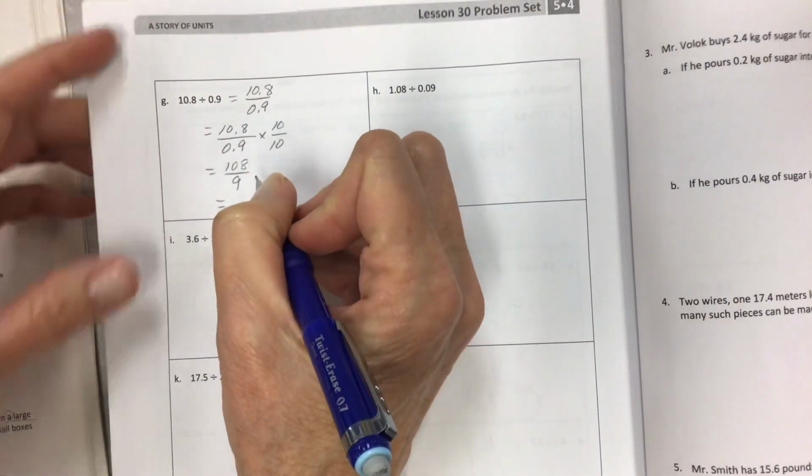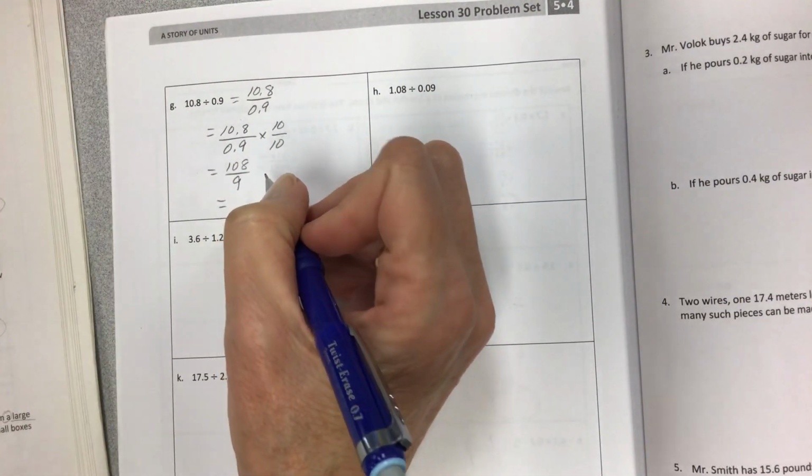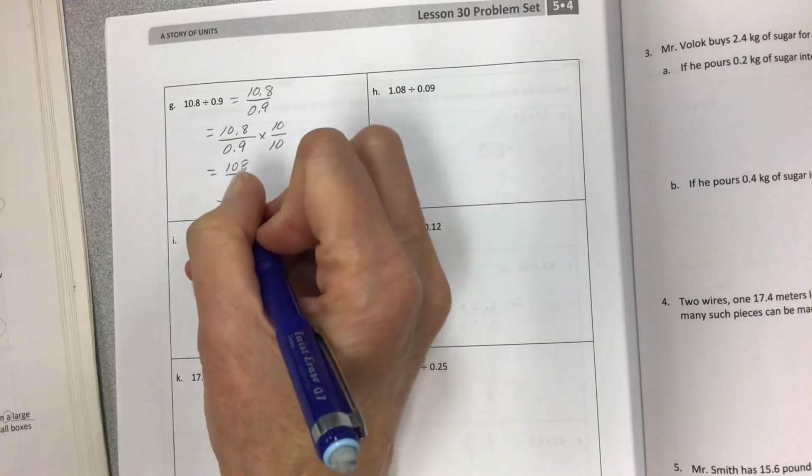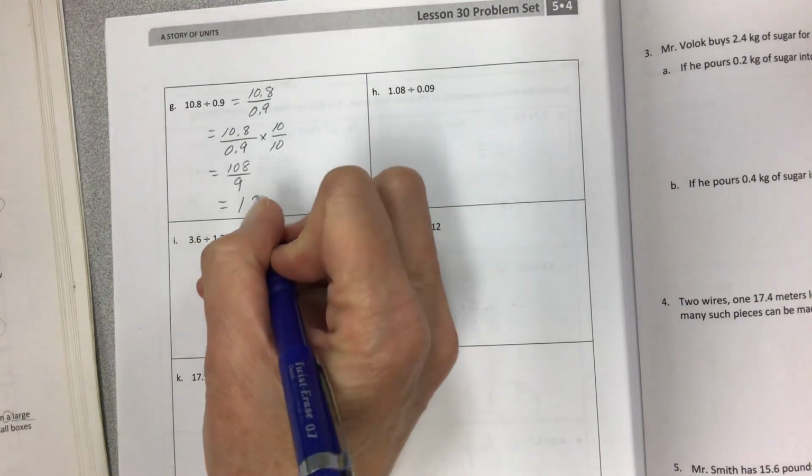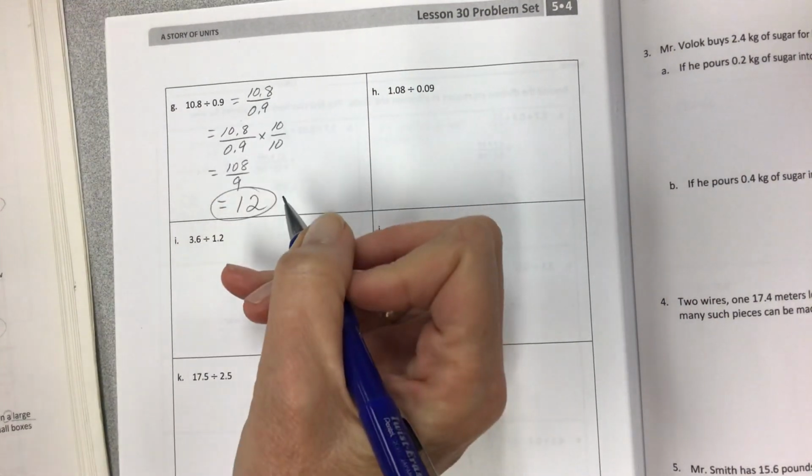Okay. 108 divided by 9. 9 goes into 10 one time with 1 left over for 18, and then that leaves us with 12.